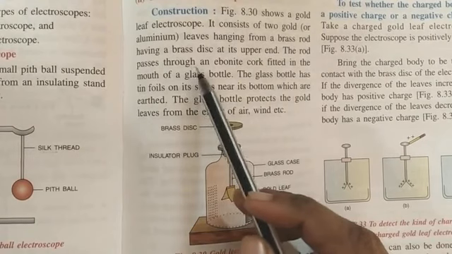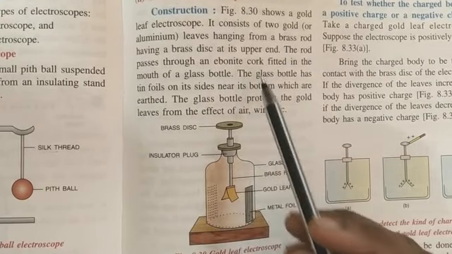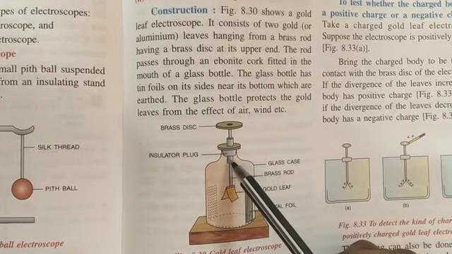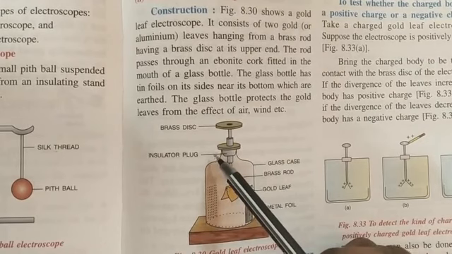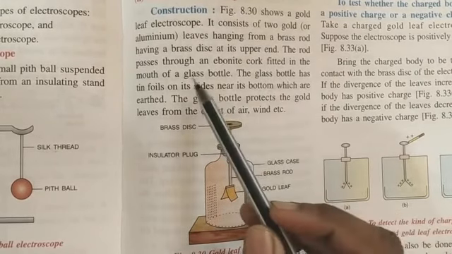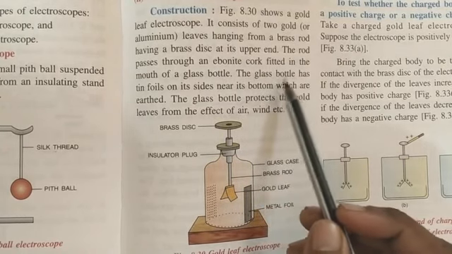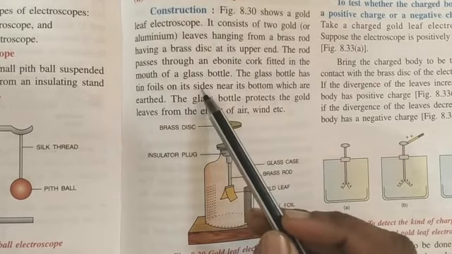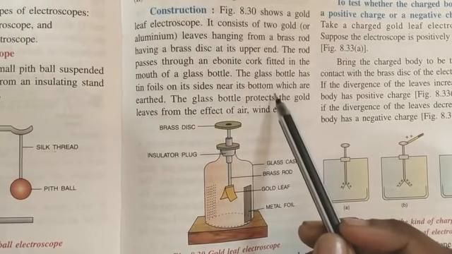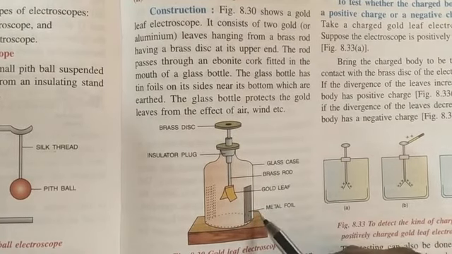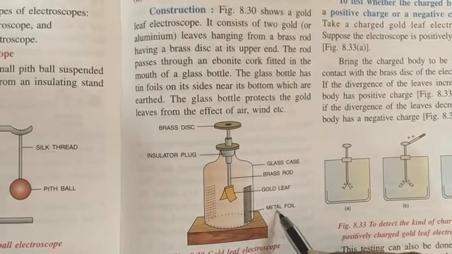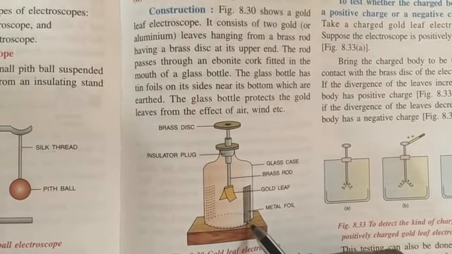The rod passes through an ebonite cork. Here the ebonite cork is used for insulation, fitted in the mouth of the glass bottle or the glass vessel. The glass bottle has tin foil on its side near its bottom. Here a metallic foil is connected to the bottle at its bottom.